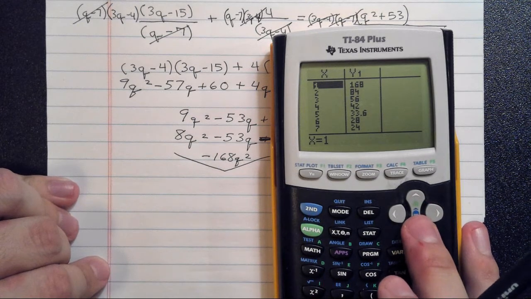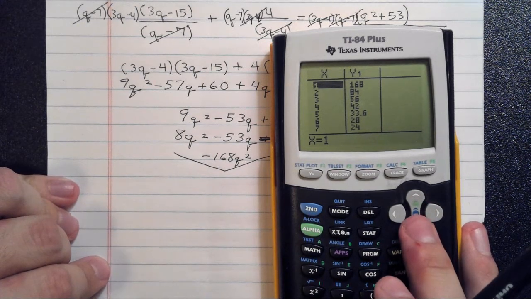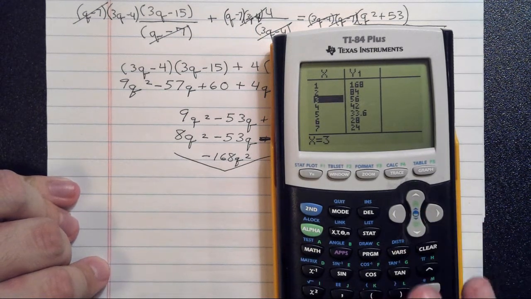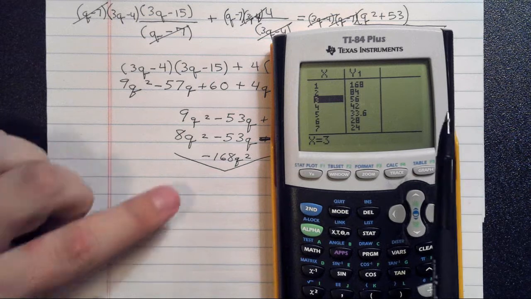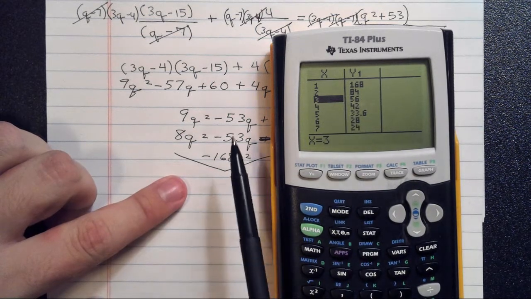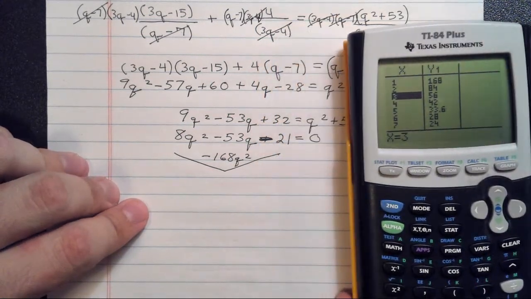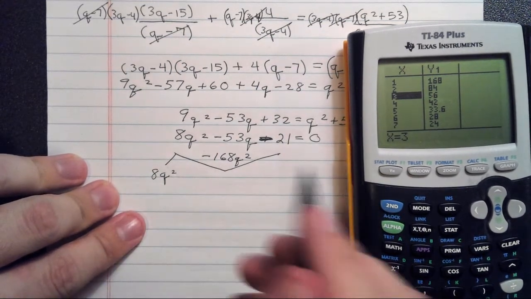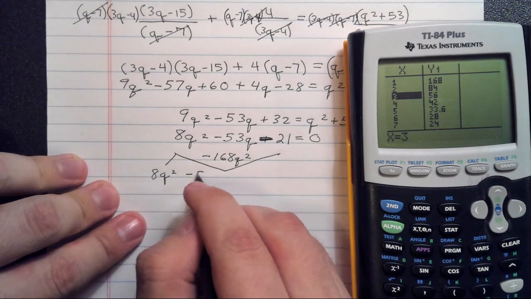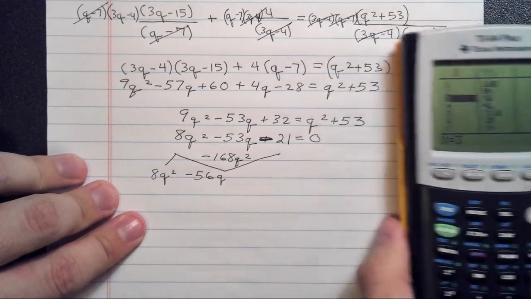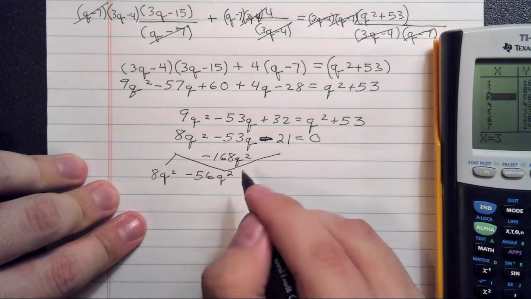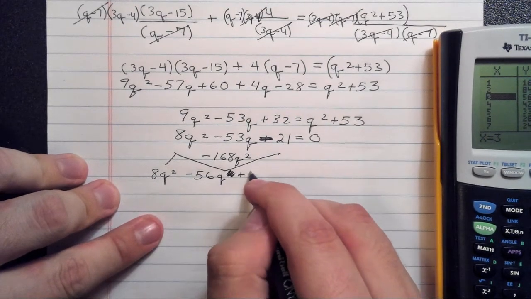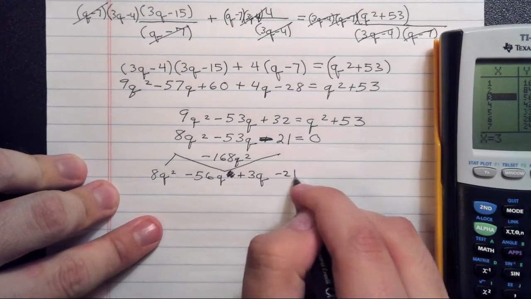Well, 1 and 168, that would be 167 is their difference. 2 and 84 would be 82. And I get some luck right off the bat. 3 and 56. If I did a negative 56 and a positive 53, that is what would give me negative 53. So I'm going to do that. So as I've just shown you, this calculator trick can be useful when you get something that actually has kind of horrendous numbers. I apologize, that's not supposed to be q squared. Negative 56q plus 3q minus 21.